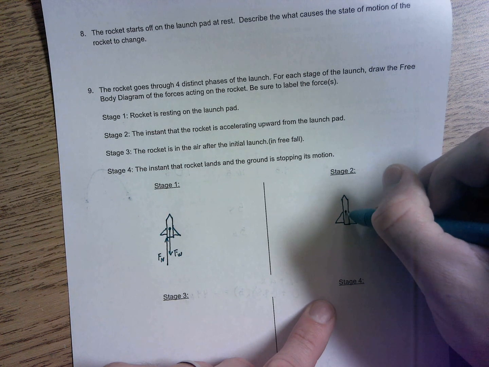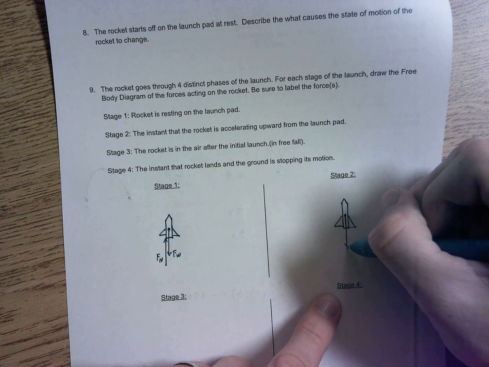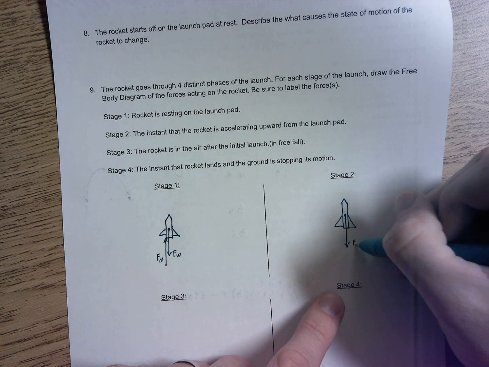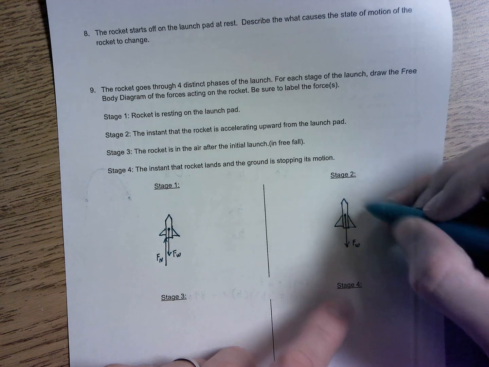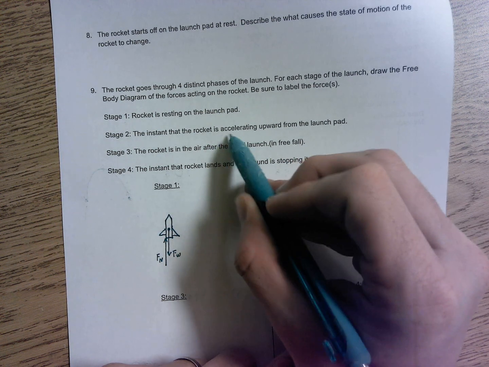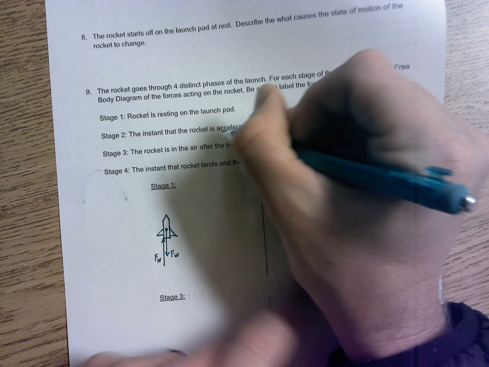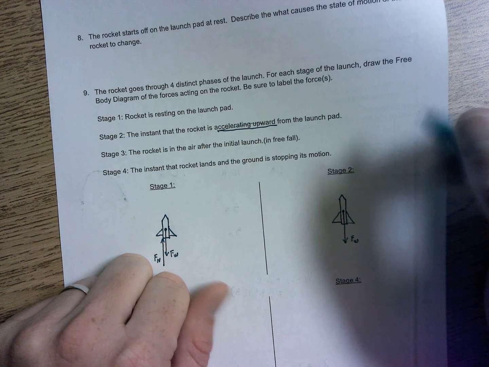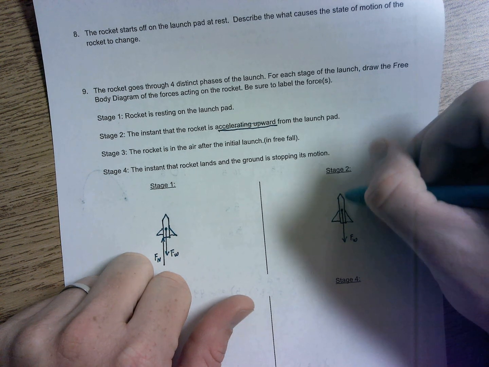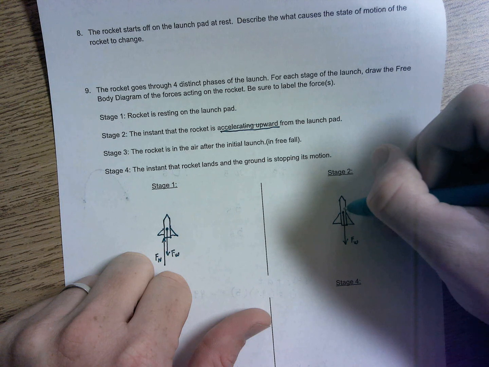As always, we're going to draw our weight force. And then, well, it's accelerating upward. Whoops. It's accelerating upward on this one. So that means that the arrow going up should be much larger than the weight force.